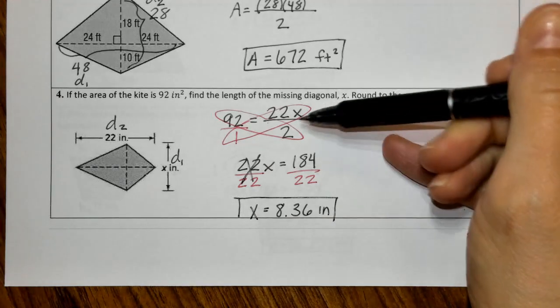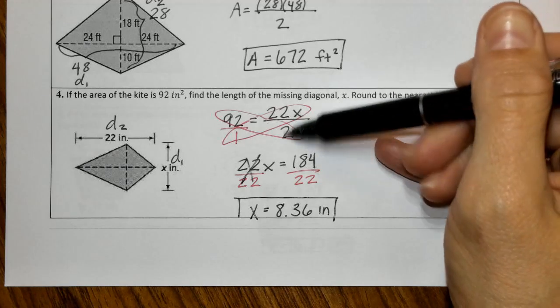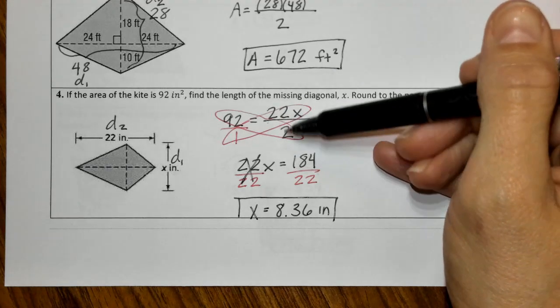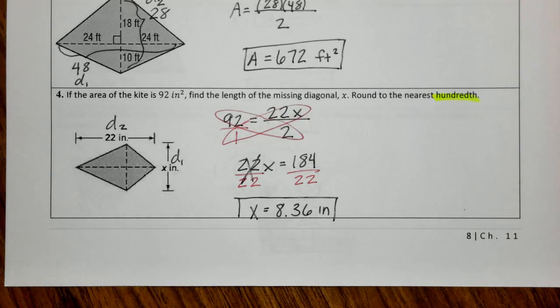When you do this problem over here with the 22x over 2, you can go ahead and divide that 22 by the 2 and get 11x if you'd like to. That is another option. But these are the practice problems for area of the kite and rhombus.